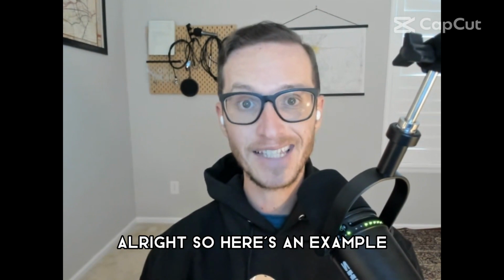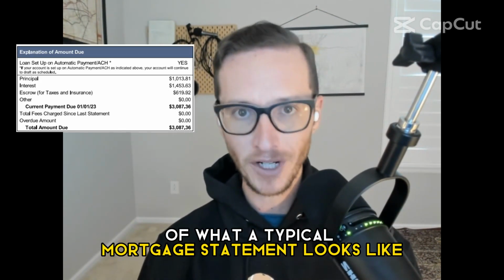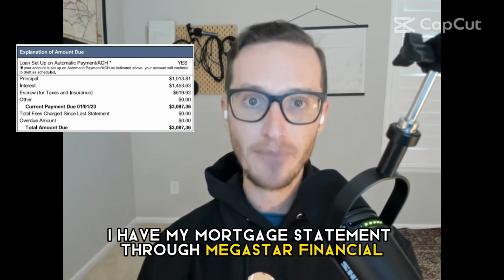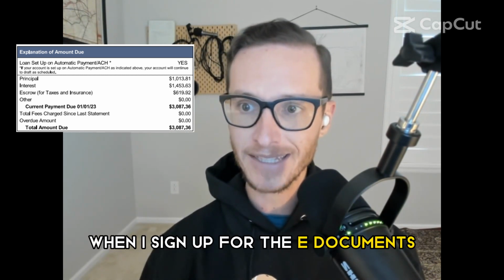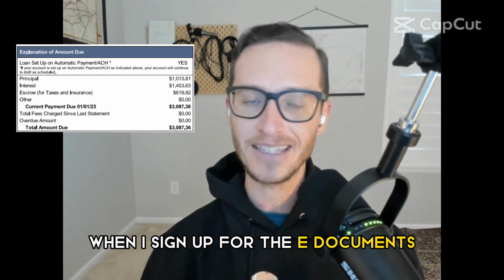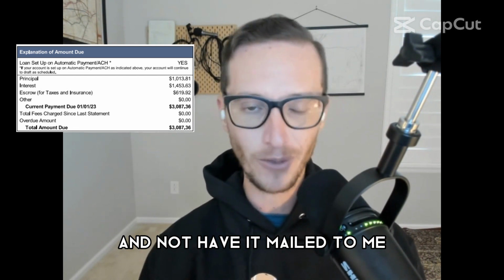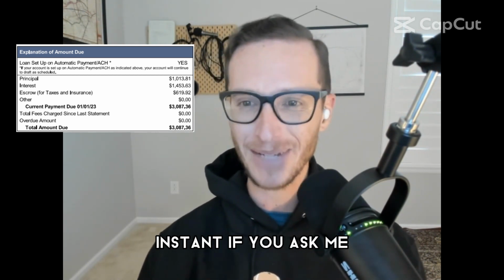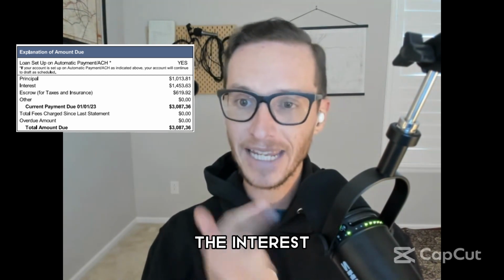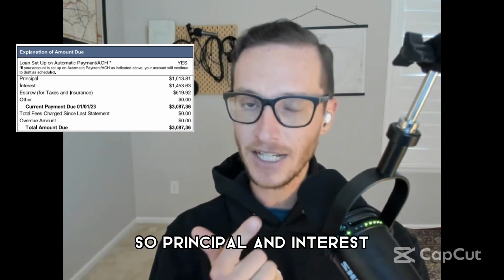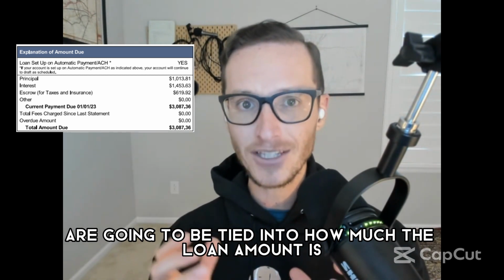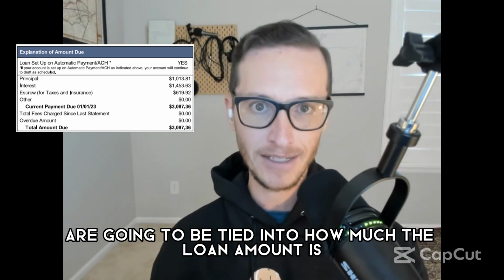All right, so here's an example of what a typical mortgage statement looks like. I have my mortgage statement through Megastar Financial, and this is what it looks like when I sign up for the e-documents and not have it mailed to me, which I like, it's more instant if you ask me. So we have the principal, the interest, the taxes and insurance. Principal and interest are going to be tied into how much the loan amount is.